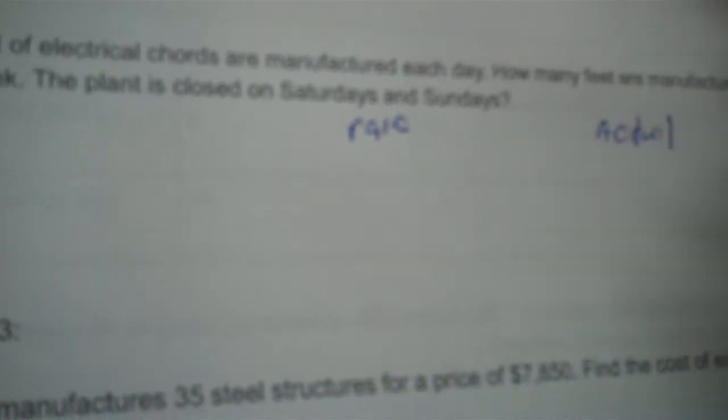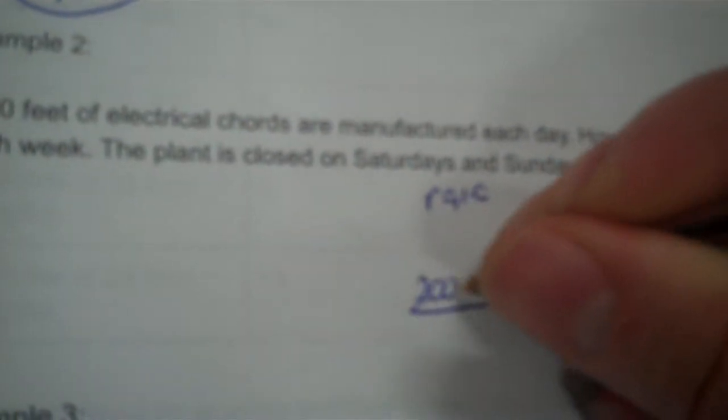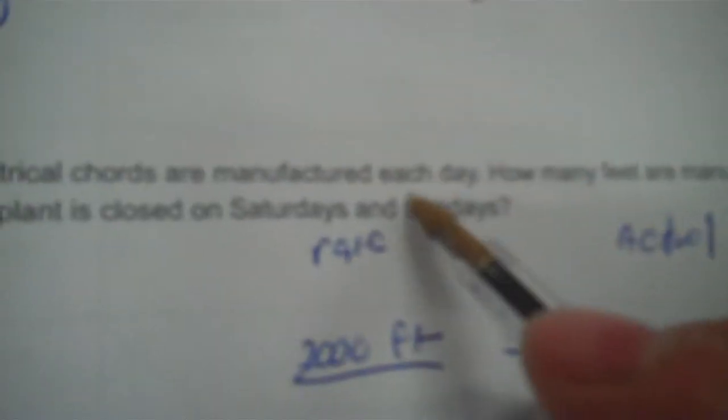Okay, example 2. 2,000 feet of electrical cords are manufactured each day. How many feet are manufactured each week? The plant is closed on Saturdays and Sundays, so you want to know feet. So again, I'm going to put rate, actual, or R and A works, and I'm going to set up proportions. Now find feet. It says 2,000 feet, but you need to keep reading. That's part of your ratio of the rate, but it says each day.